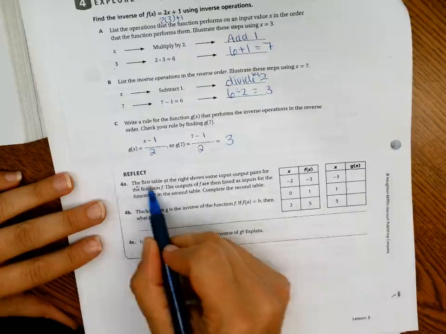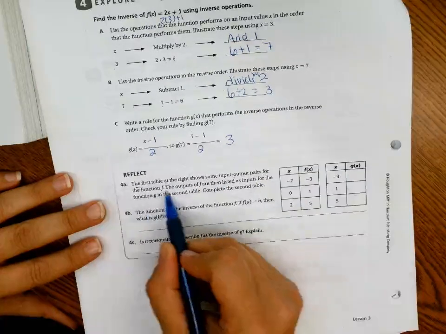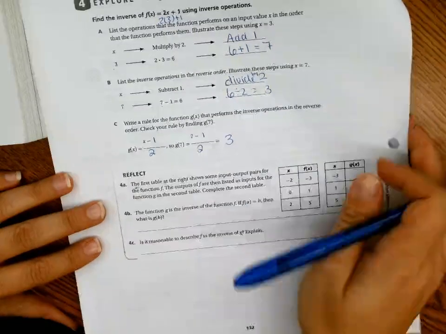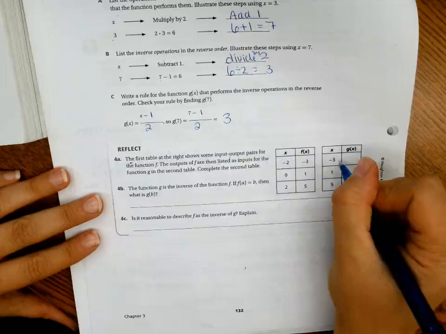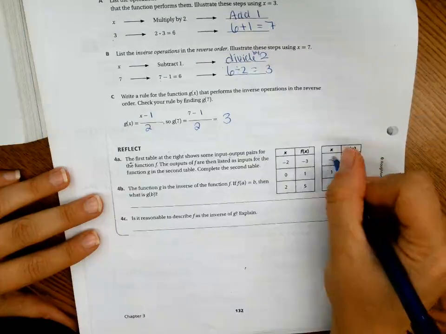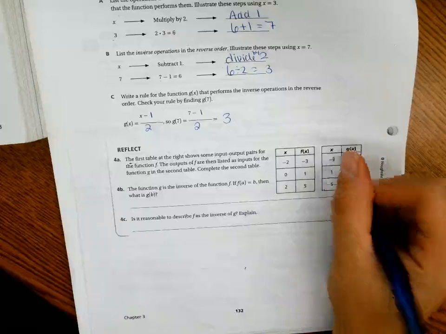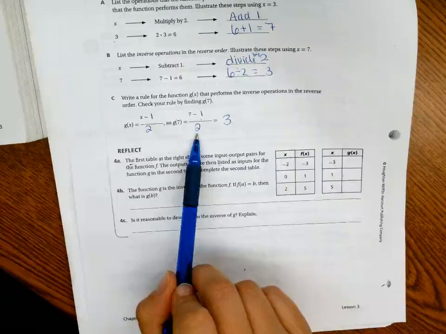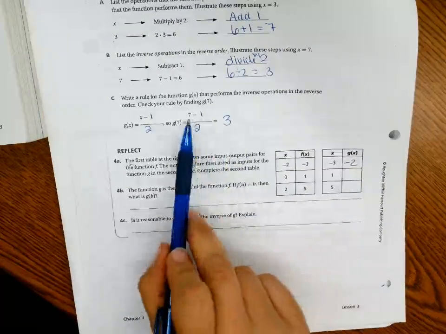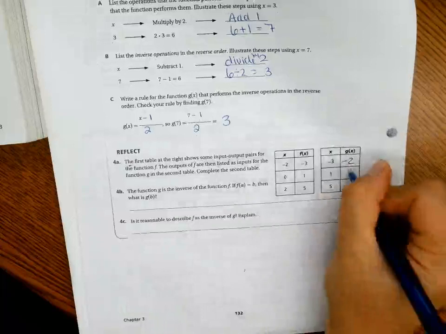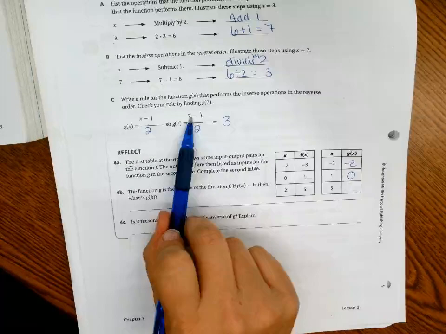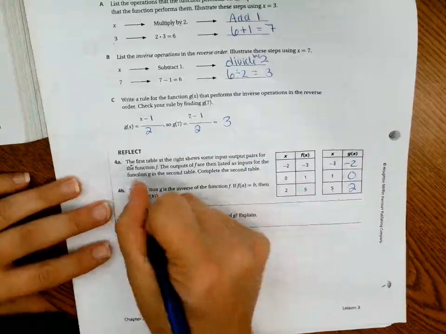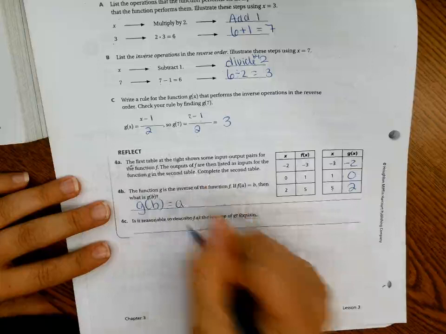The first table at the right shows some input-output pairs of the function f. The inputs of f are listed as inputs for the function g in the second table. Complete the second table. All right, so if we're plugging in -3, -3 minus 1 is -4, and -4 divided by 2 is -2. 1: 1 minus 1 is 0, and 0 divided by 2 is 0. 5: 5 minus 1 is 4, and 4 divided by 2 is 2. g of b equals your a, right?